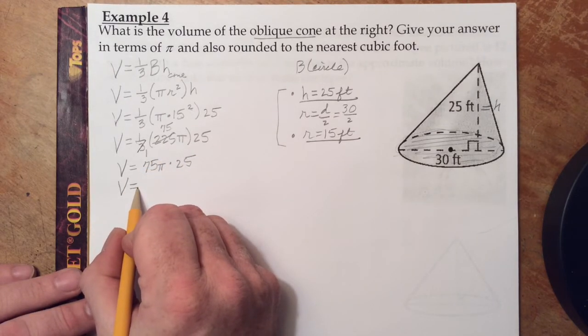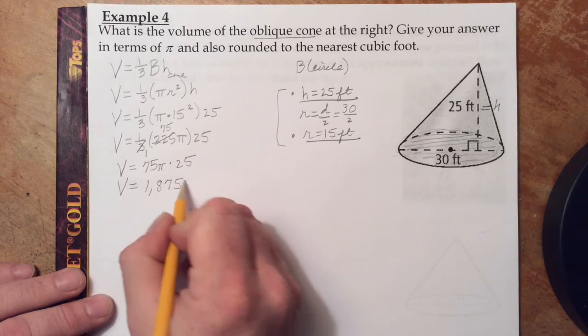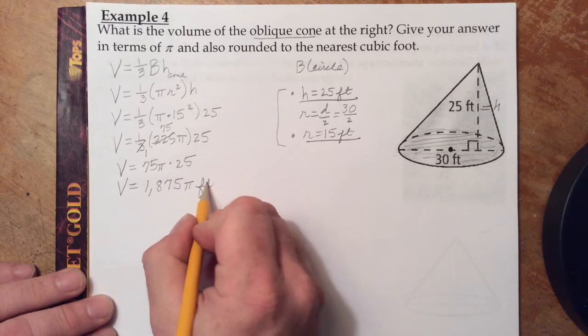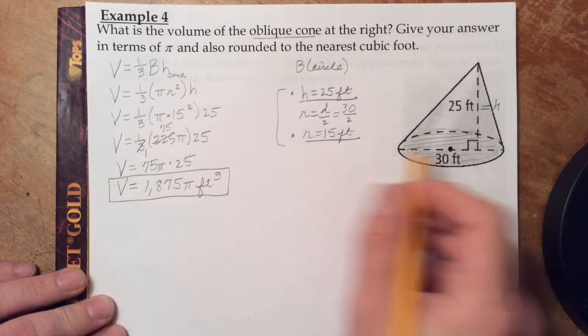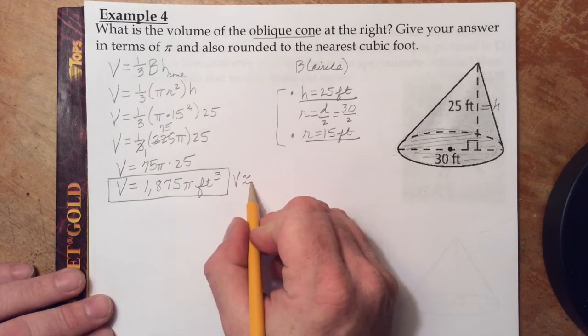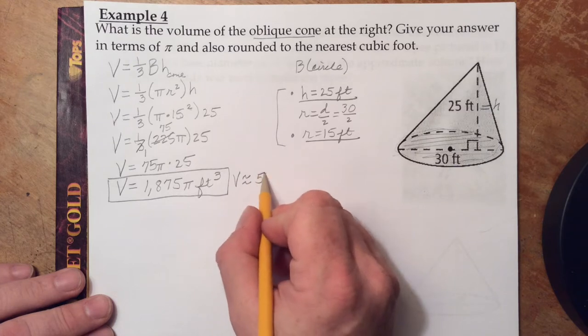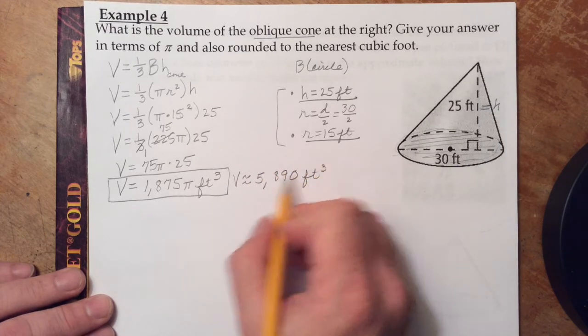75 times 25 is 1,875 pi cubic feet. That's the volume, the exact volume of this cone, this oblique cone, and the approximate volume then is 1,875 times pi, which is about 5,890 cubic feet, rounded to the nearest cubic foot.